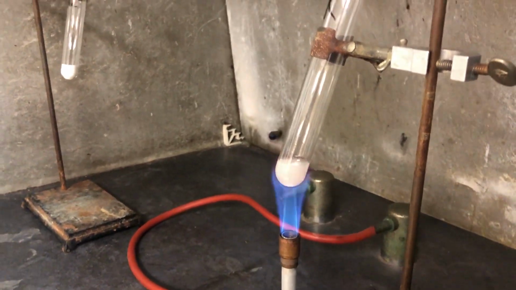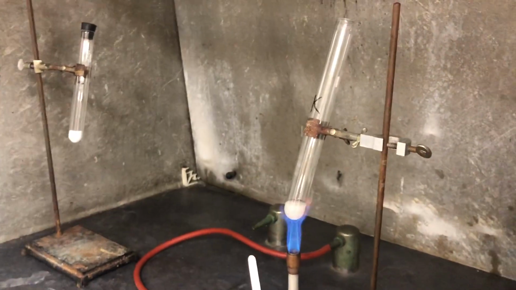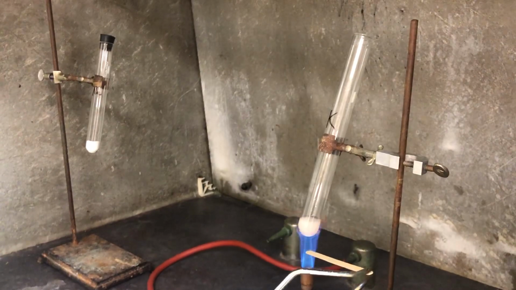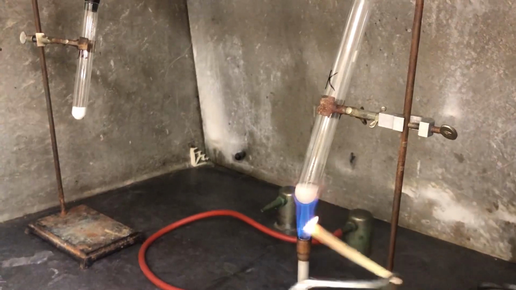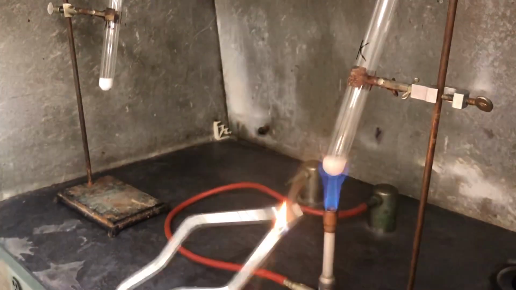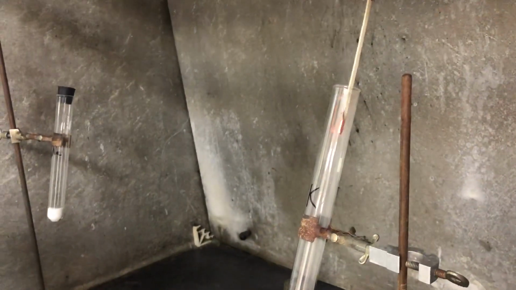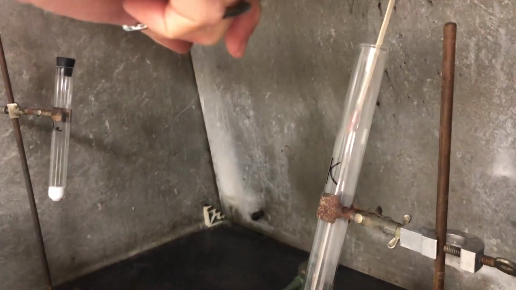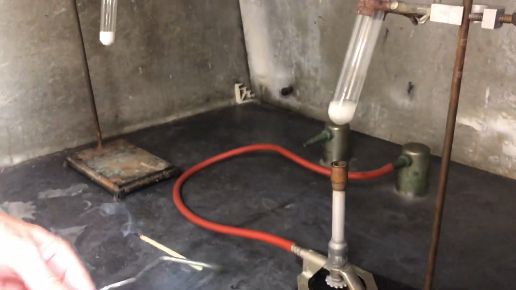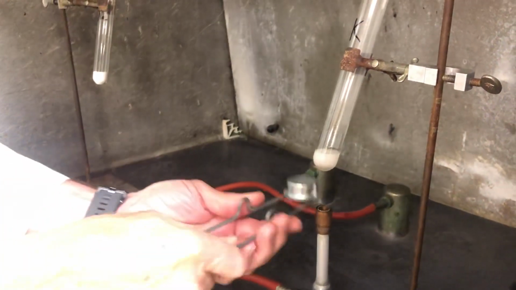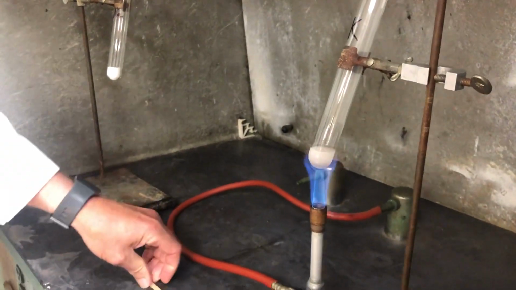So I'm going to do a little quick test with this. I've got the wood splint here. I've got the pair of tongs, so I'm going to light the wood splint with the burner. Let it burn for just a moment to get an ember, and then not quite reigniting, but that's, whoops, the flame went out. Let's light that again. Let's try that again.